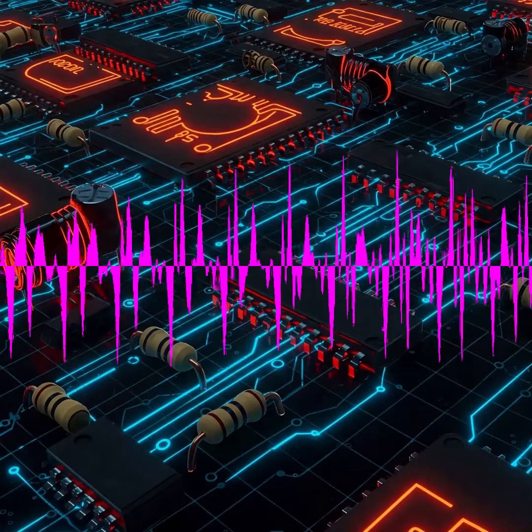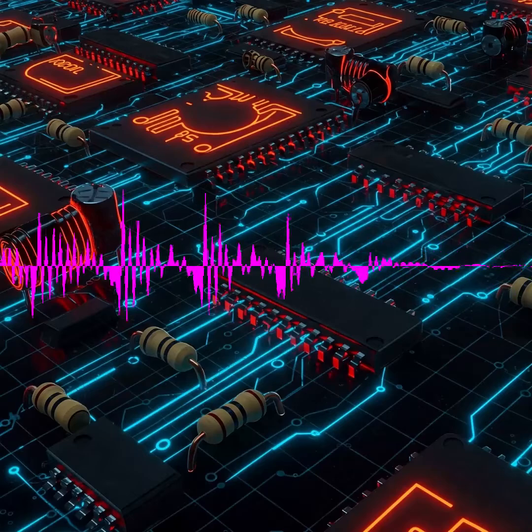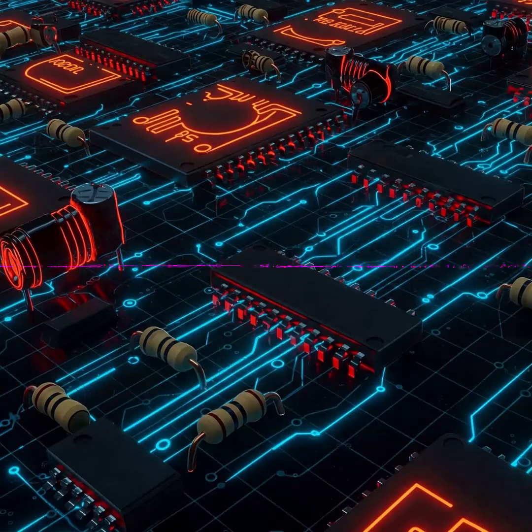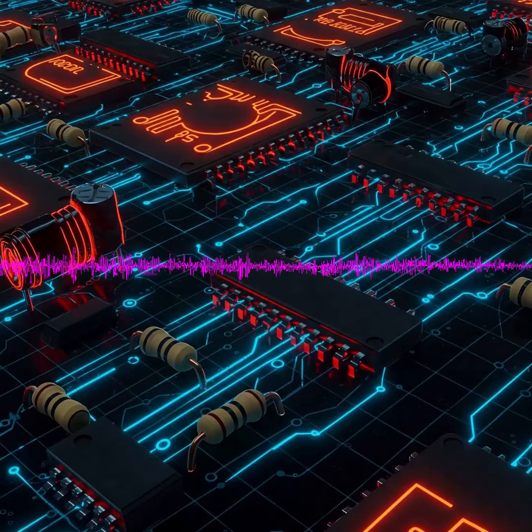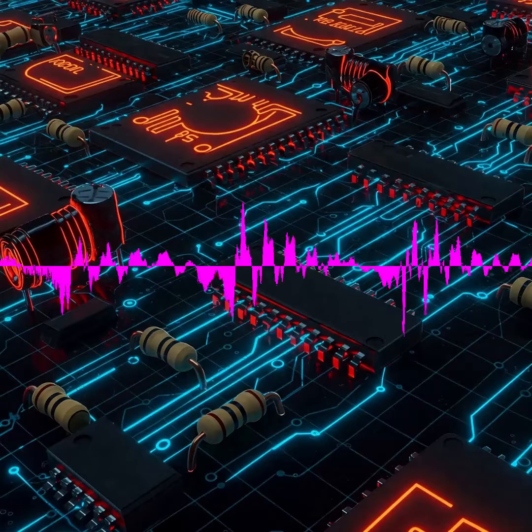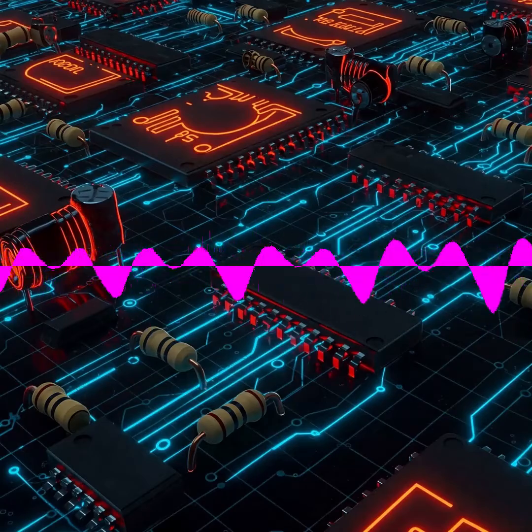So we've explored how these first-order circuits behave naturally when their stored energy is released. Yep. But what happens if we actively drive them with a sudden DC voltage or current? That's the step response, right? Exactly. It's like giving the circuit a sudden jolt of energy.